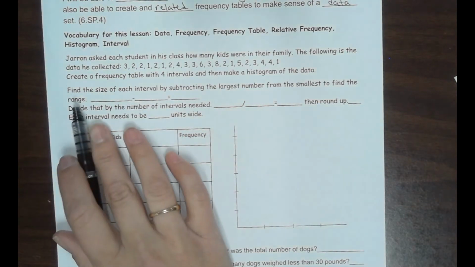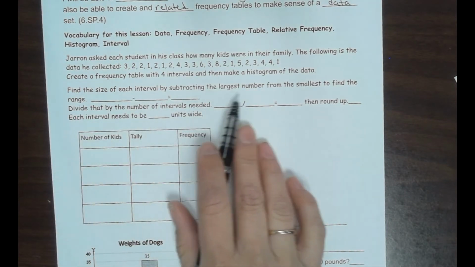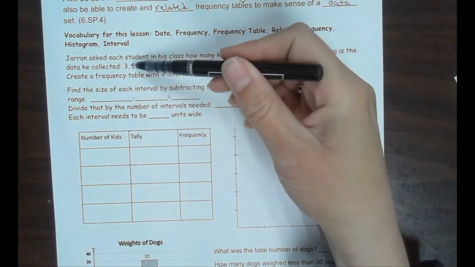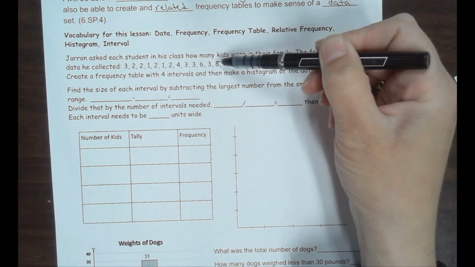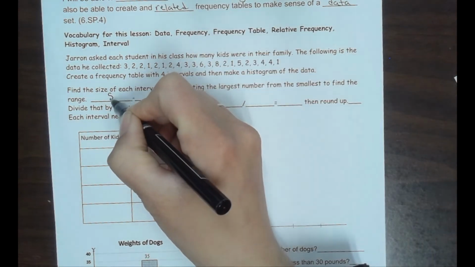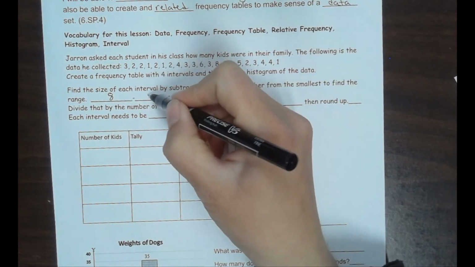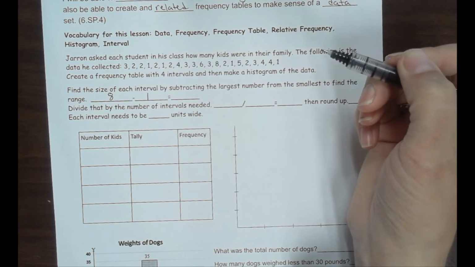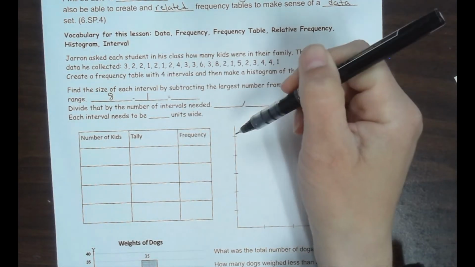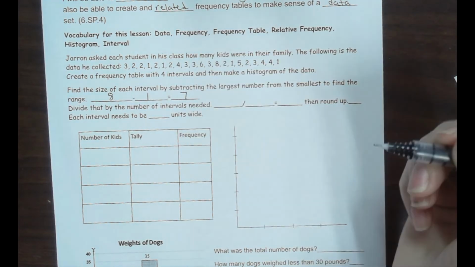So to find intervals, we need to find the size each interval will be by subtracting the largest number from the smallest number to find the range. So the largest number I see here, 6, maybe 8. Okay, 8 kids is the highest anybody had. Subtract the lowest amount of kids, 1. Why are there no zeros? Because if he's asking each student in his class, there's got to be at least 1 kid in their house, right? So 8 subtract 1 gives us 7.